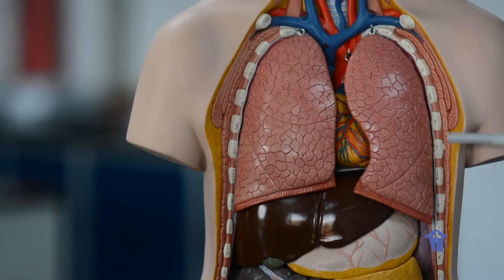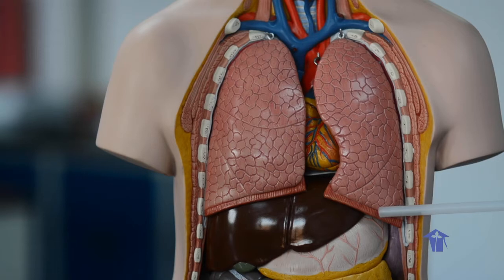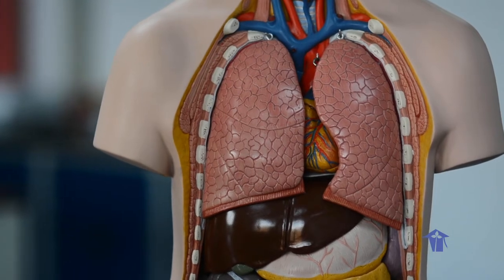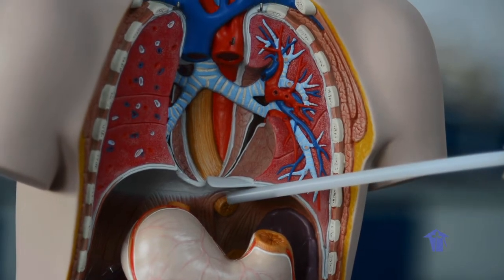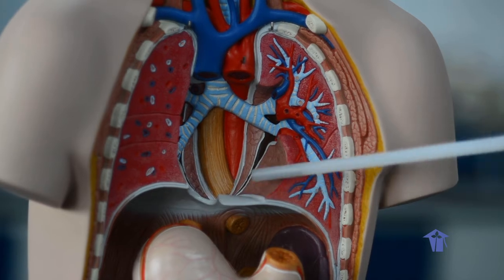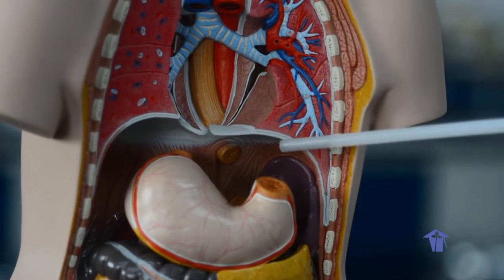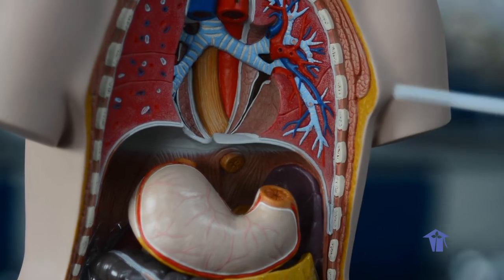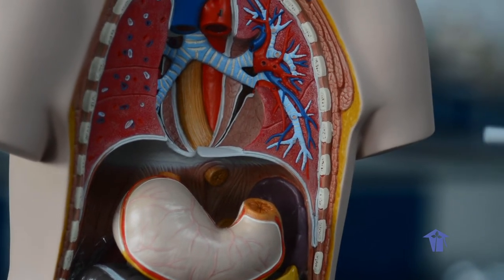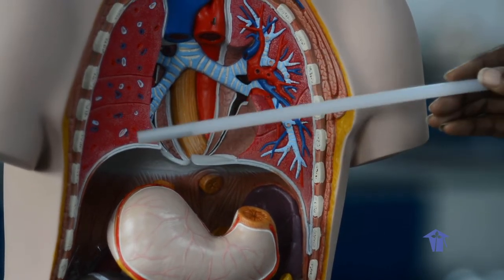Luckily for us, we have two lungs inside of the thoracic cavity, and they rest on top of this structure here that is known as the diaphragm, that has a fairly curved shape. So in the model in which we have removed the outer portion of the heart, we can see the dome-shaped nature of the diaphragm.